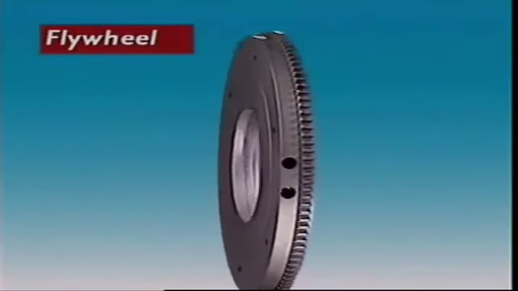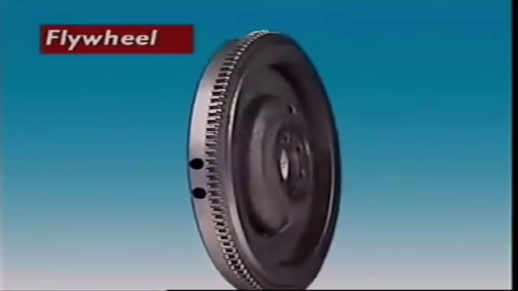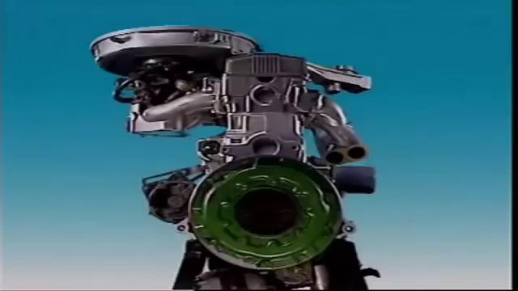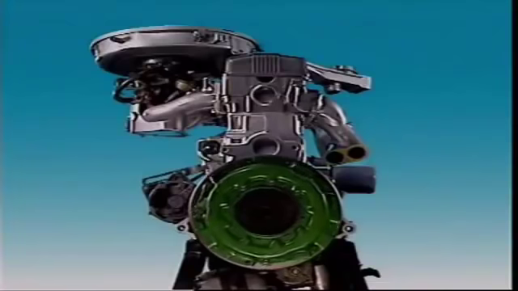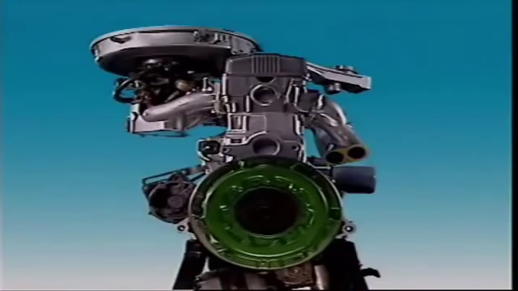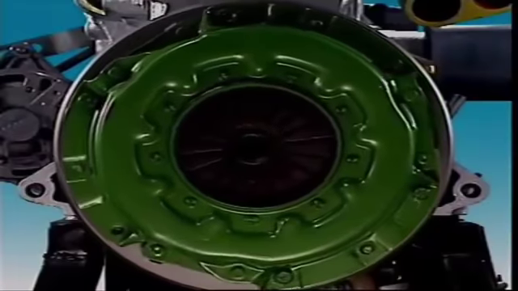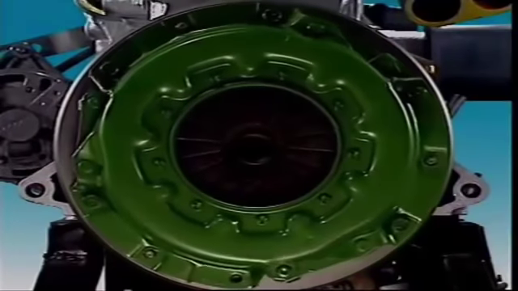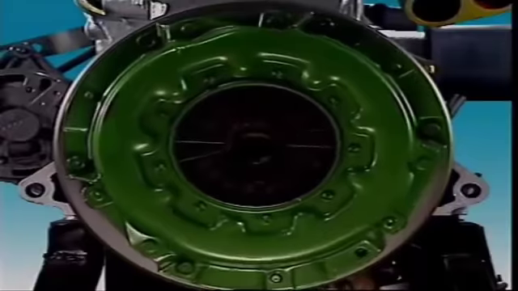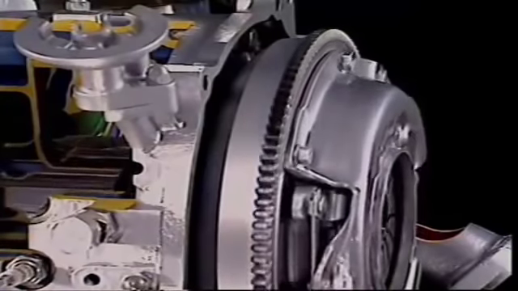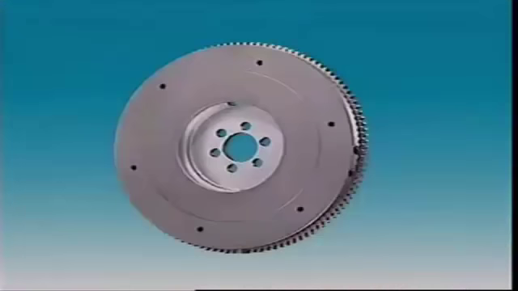This section examines the flywheel. A flywheel is a large rotating mass mounted on the rear of the crankshaft. On a car with manual transmission, the flywheel is very heavy, and its momentum helps smooth out engine operation. The flywheel links the crankshaft to the transmission through the clutch.